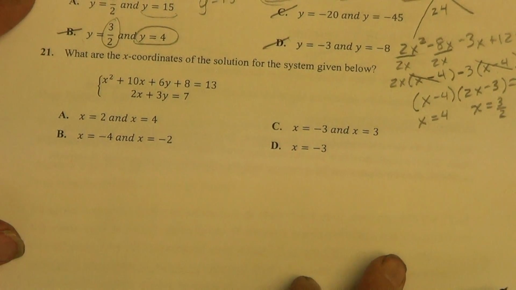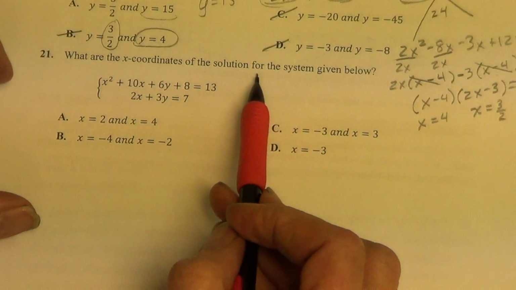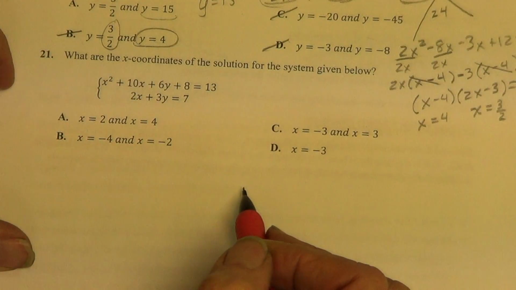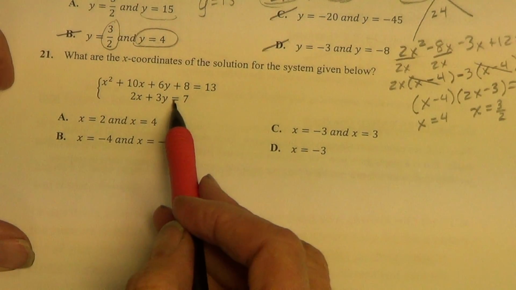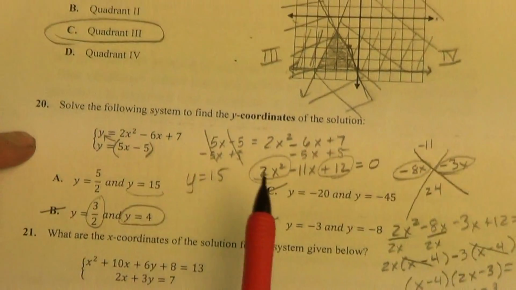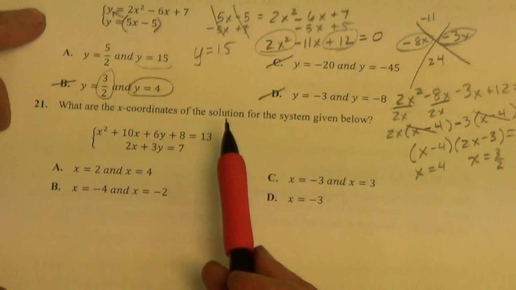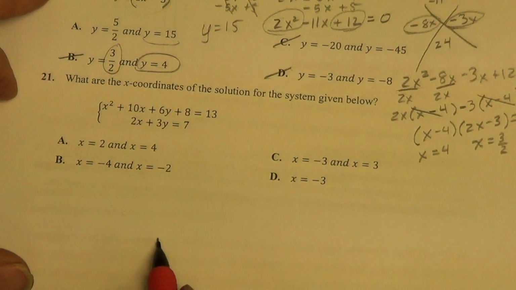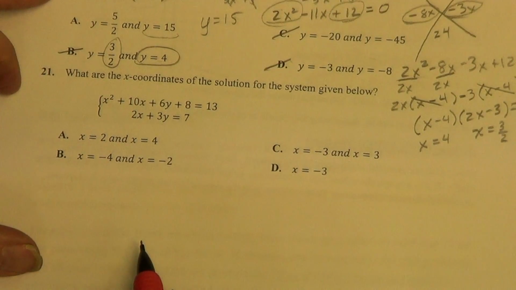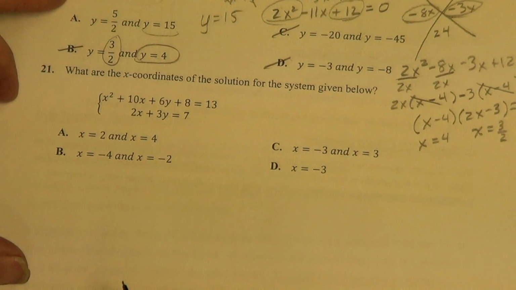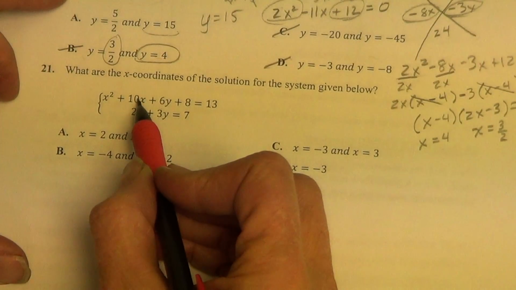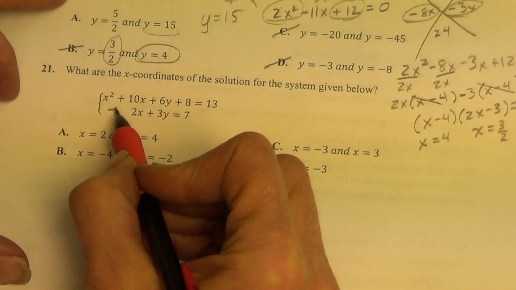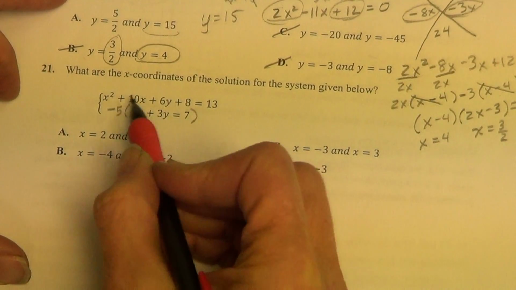Okay, next one. What are the x-coordinates of the solution for the system given below? Well, on this one, it's not as nice because we don't have y equals, and we've got actual equations. So I would look for elimination or substitution. Actually, I would just look for elimination. If we cancel these x's, this would work. Take negative 5 times the bottom one, and that would cancel my x's.